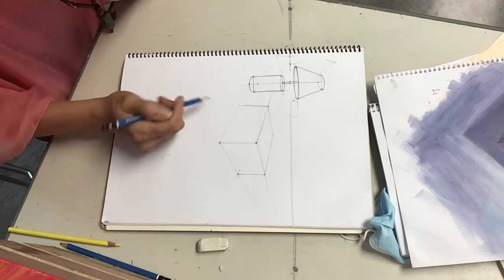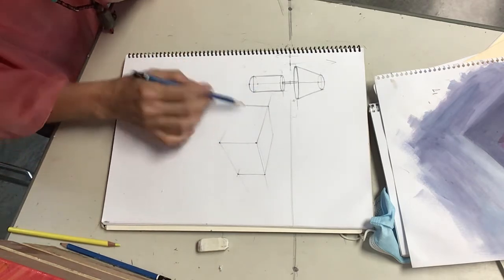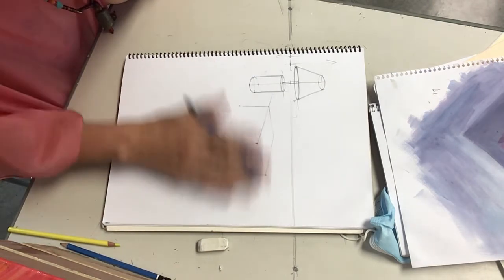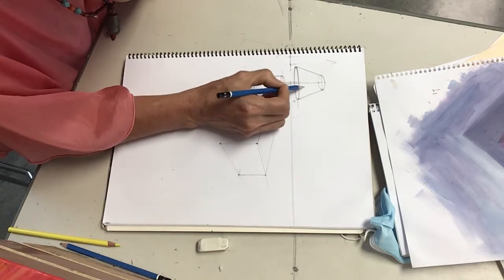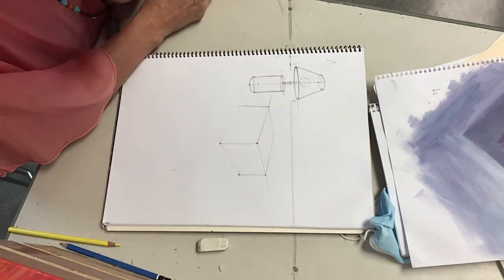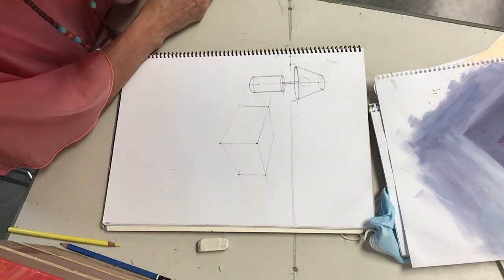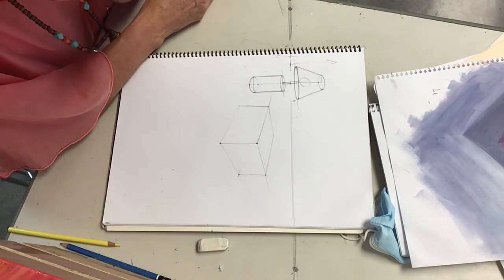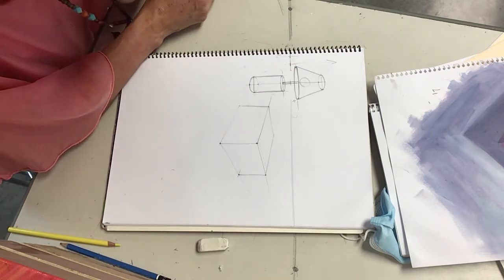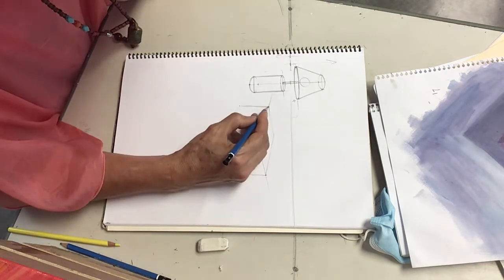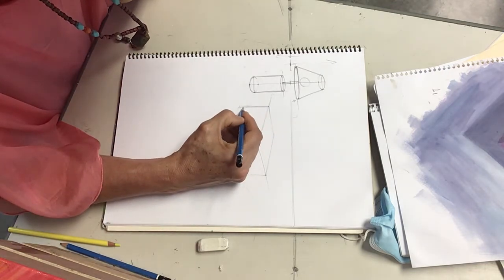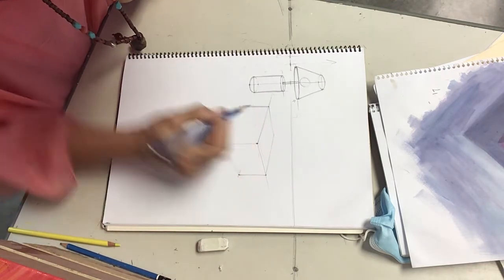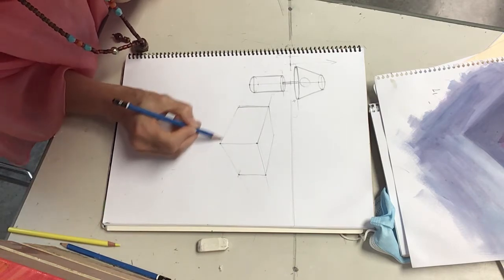This time I'm gonna draw the cast shadow of the box. We were talking last time that the cast shadows are always opposite to the light source, and the cast shadows always obey the linear perspective rules, meaning that where the box touches the table, there is gonna be blocking the light.